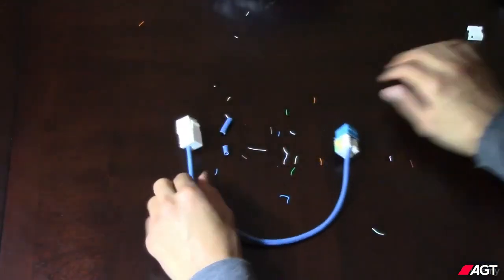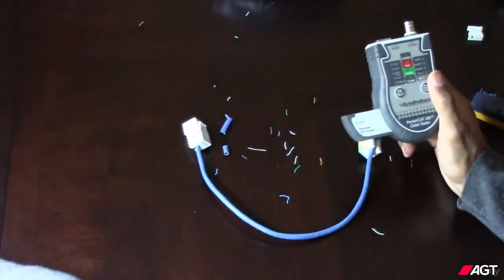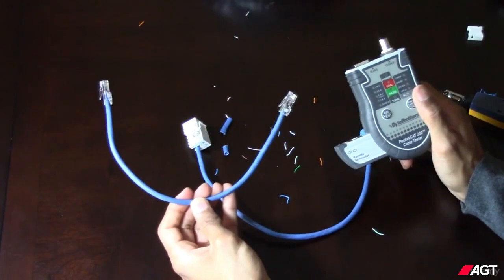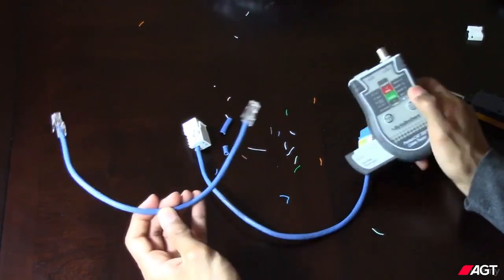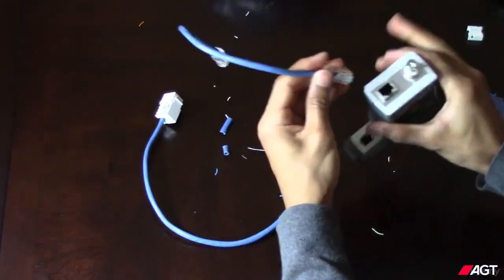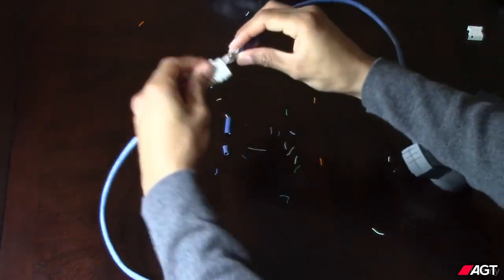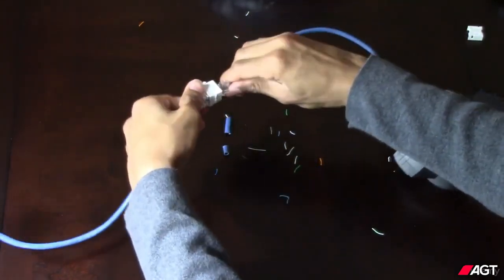So now it's time to test the cable we just made. To do this, grab your tester and the patch cable you made earlier. By the way, you're going to need 2 patch cables in order to test your new cable. So I'm going to insert my first patch cable into the main device, plug the other end into the cable we just made, and make sure it's secure since both the connector and jack are brand new.